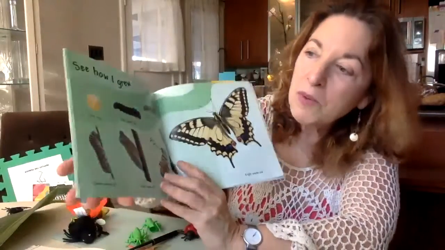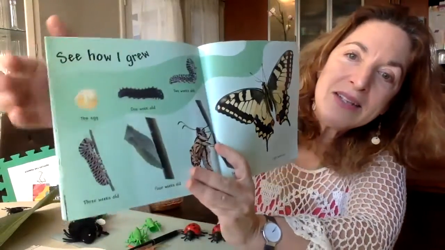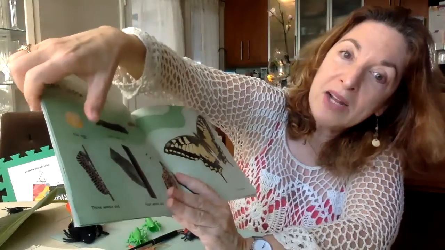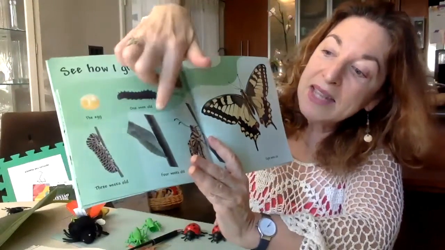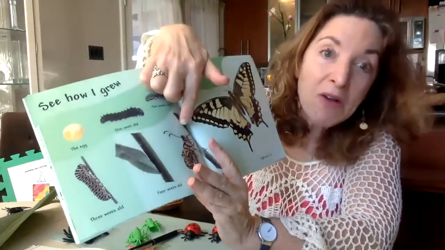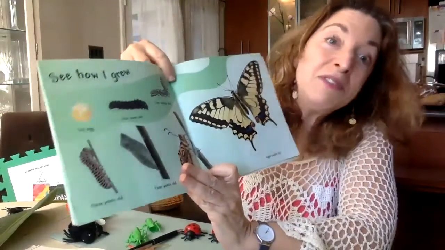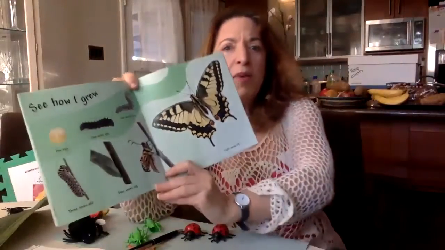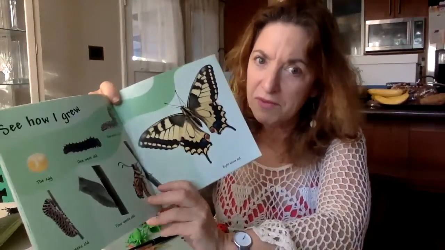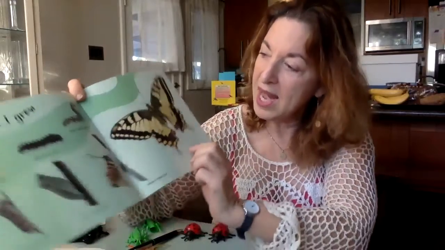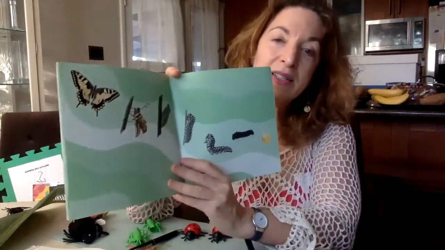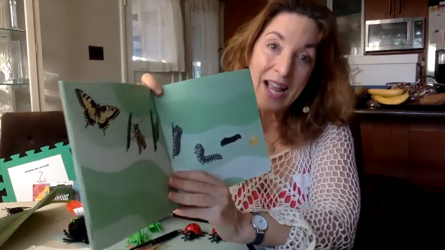See how I grow. Here's the egg. Then there's the caterpillar. Then there's a striped caterpillar. And then there's the 3-week-old caterpillar with more legs. And then there's the chrysalis. And then out comes the butterfly. Doesn't live for very long, but it gets to fly. And sometimes it flies very far, all the way from Mexico. It doesn't stop. That's very far. 7 weeks old and 8 weeks old, and it's fully grown. And there is the story of a butterfly and how it grows.